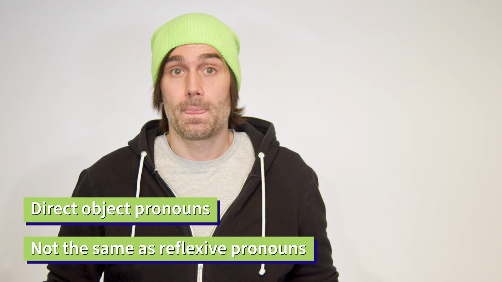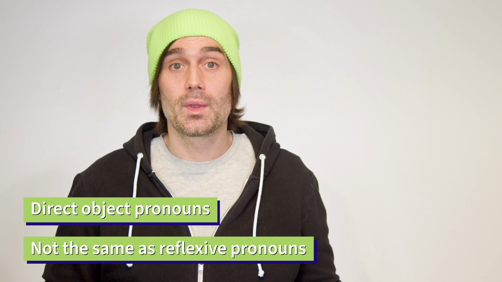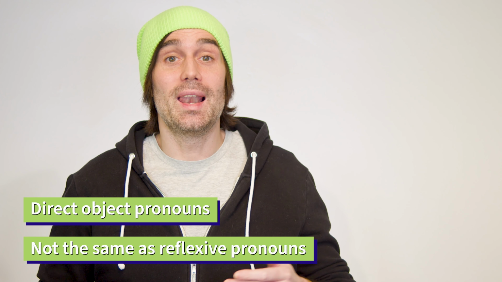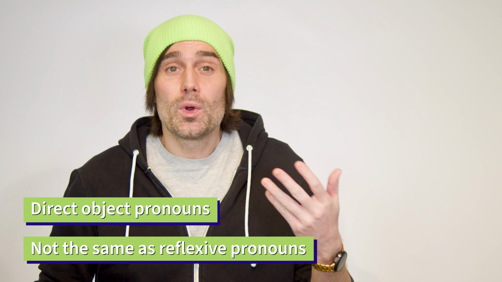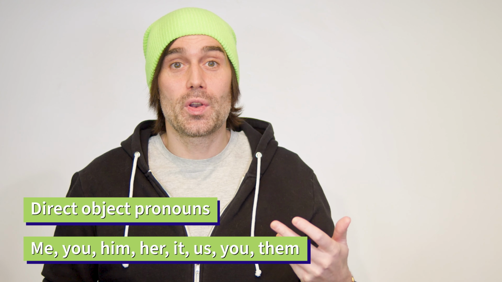For example, I can wash myself, as we have learned using the reflexive verb se laver, but I can also wash a glass using the non-reflexive verb laver. And if I don't want to say a glass, I can say I wash it. It here is a direct object pronoun.